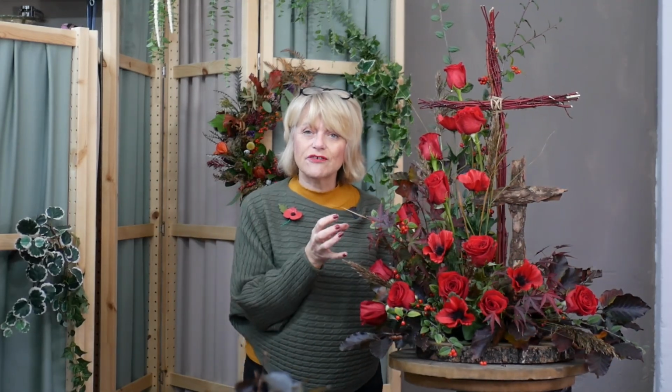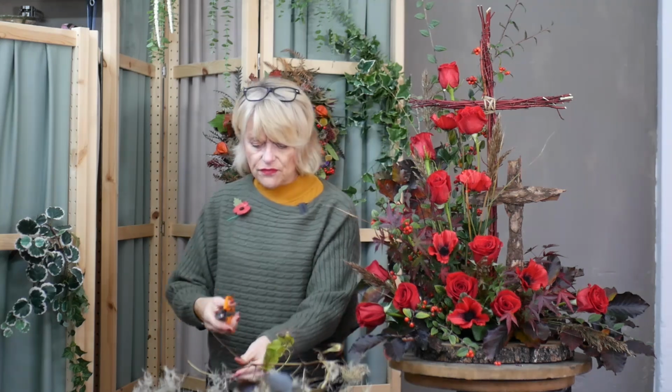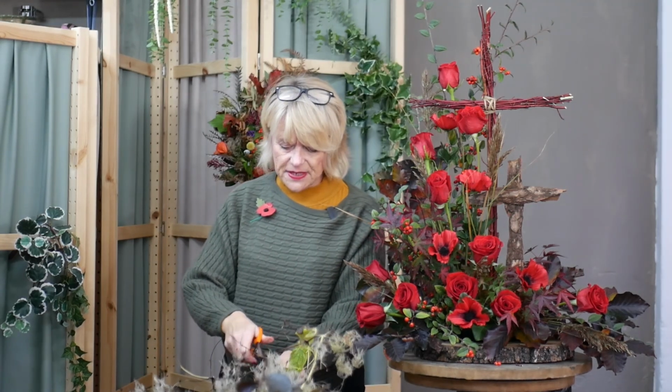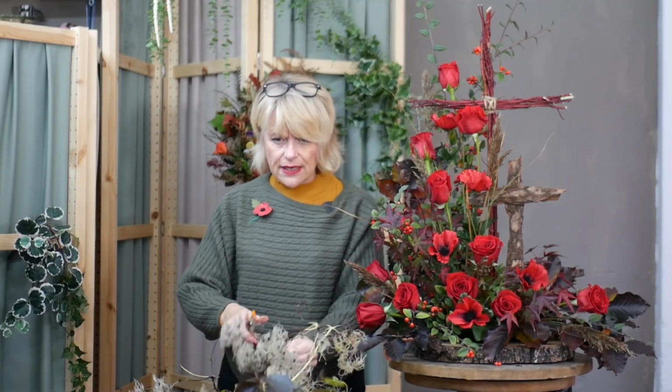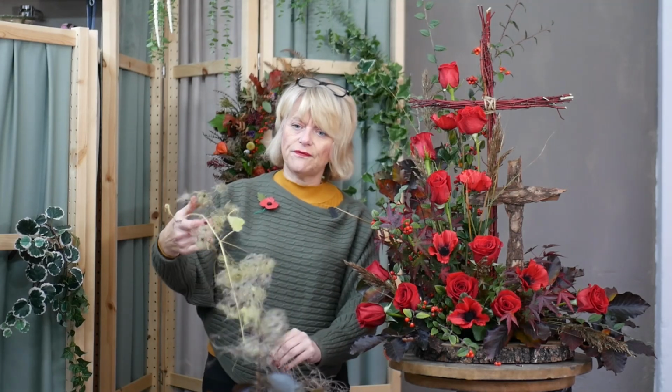I'm delighted that the two crosses are an integral part of the design and don't look like they've been put in as an afterthought. And what I'm going to do now is add some of the clematis, the old man's beard. The reason I've chosen this is because I felt it had a bit of a barbed wire feeling to it.